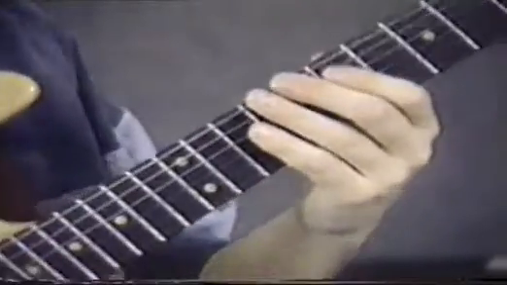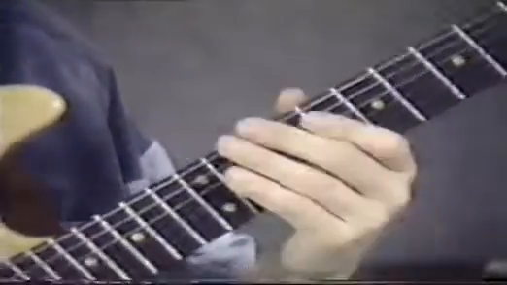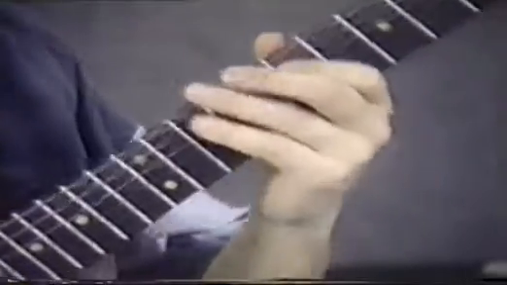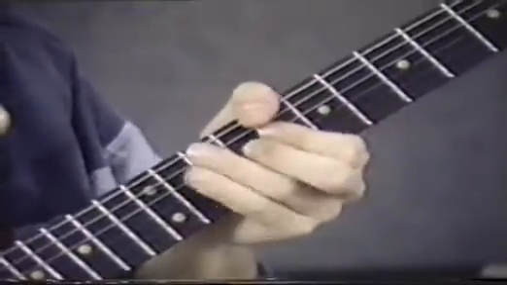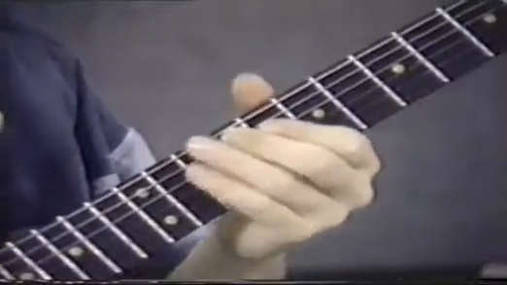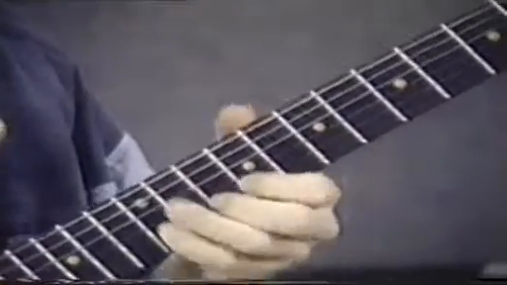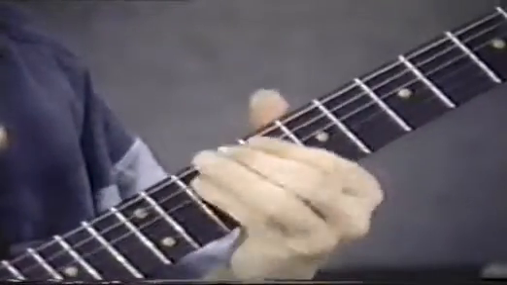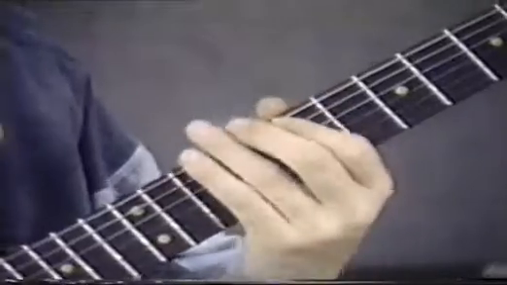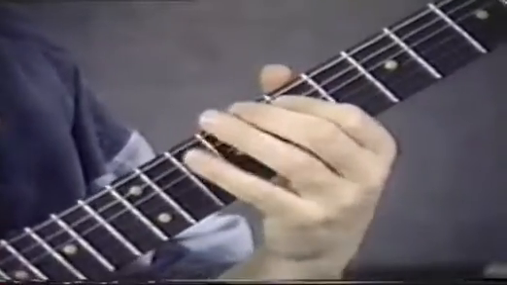Okay, now let's hear some of these in context. There's a little vamp there. C7. Here's the C7 arpeggio. There's a few little stylistic things in there. Here's that G minor.